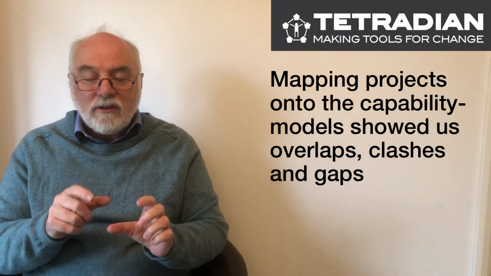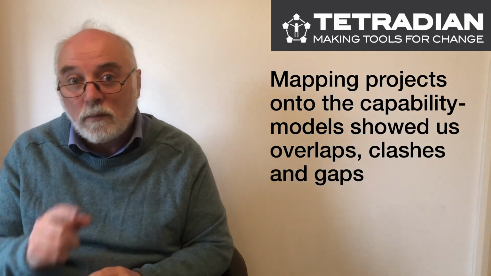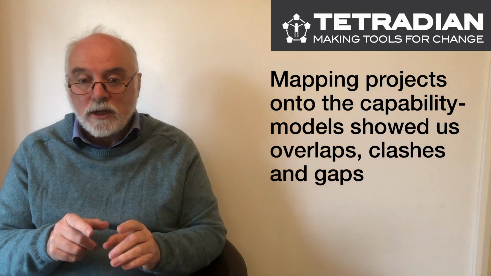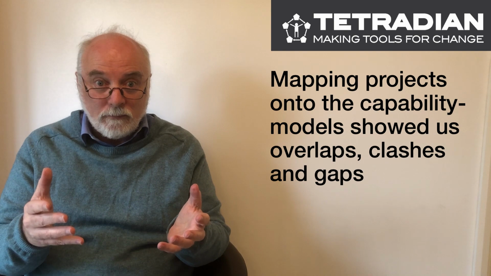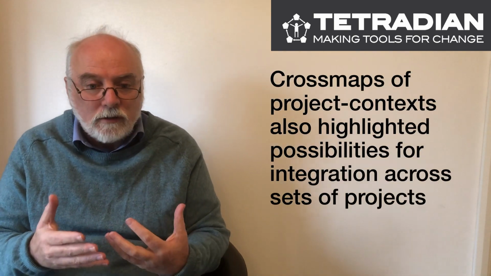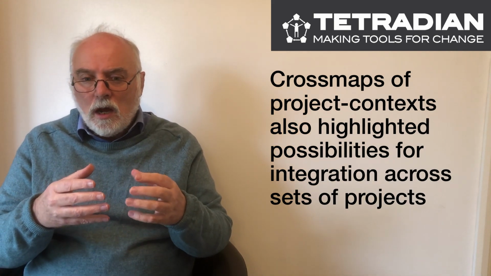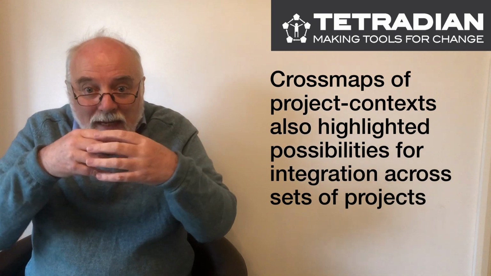What we particularly used it for ourselves in the Enterprise Architecture Unit was project mapping. We mapped every single project onto the capability map. So this showed us straight away where there were overlaps between projects, where there were probable clashes between projects, and where there were gaps. It also helped us make sense of architecture integration. It gave us a lot of really useful information about where a gap might sit.